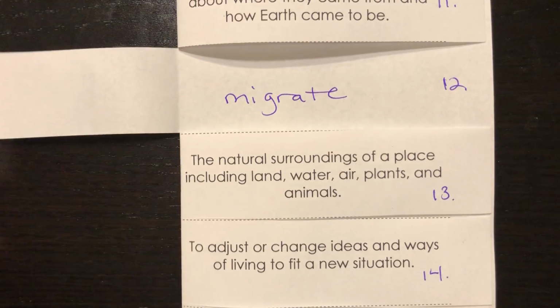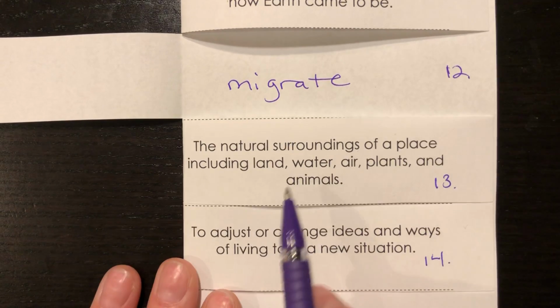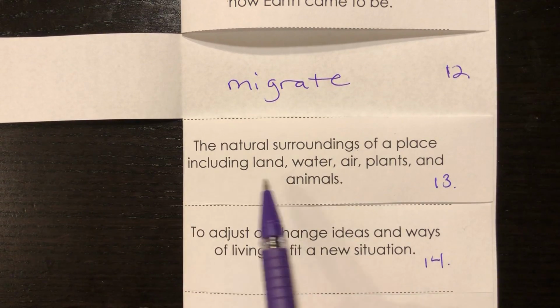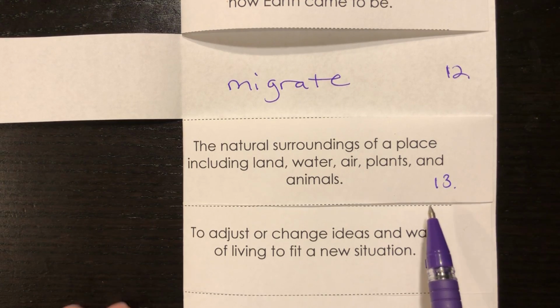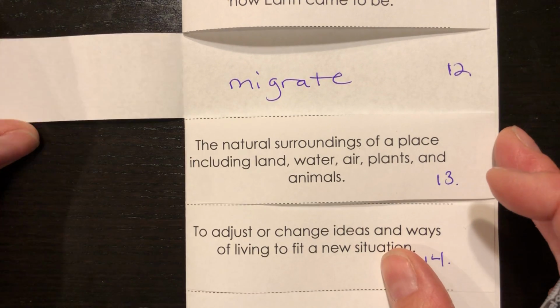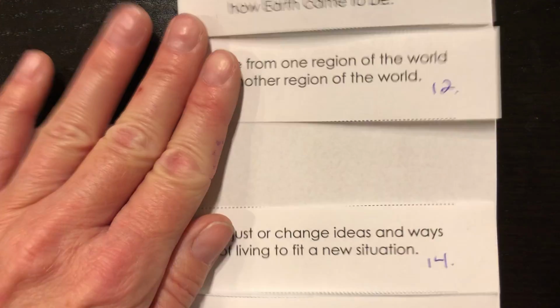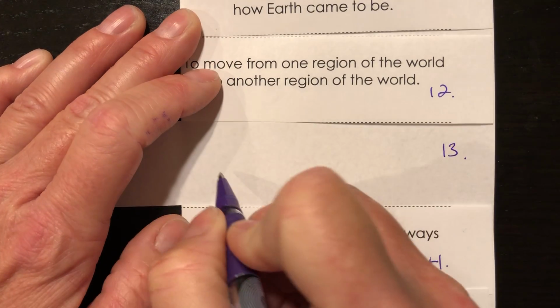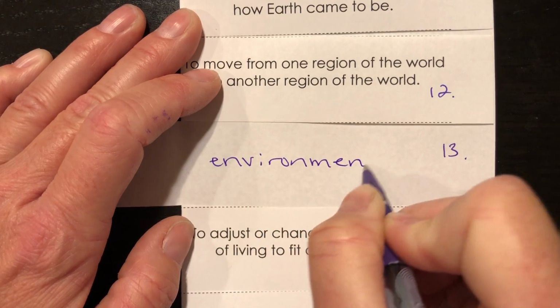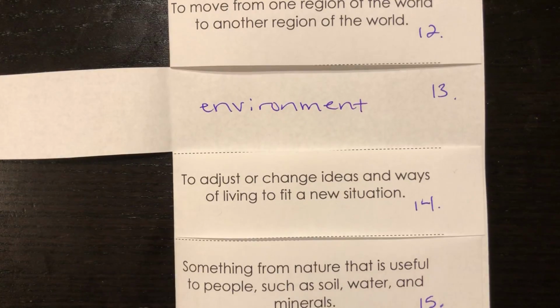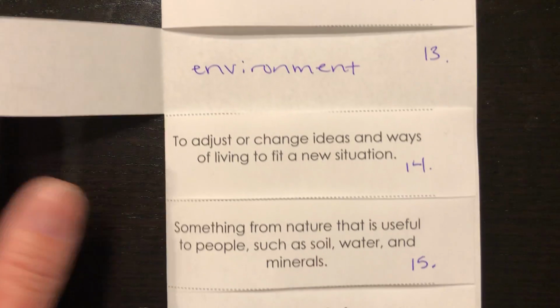Cruising along. Number 13, the natural surroundings of a place, including land, water, air, plants, and animals. We talked about 4 of them in this chapter. That would be environment. So open it up, put a number 13. I always say environment, and that's how I remember how to spell it. After all these years, still the same.